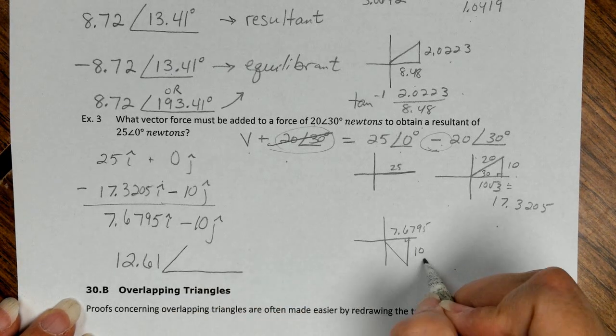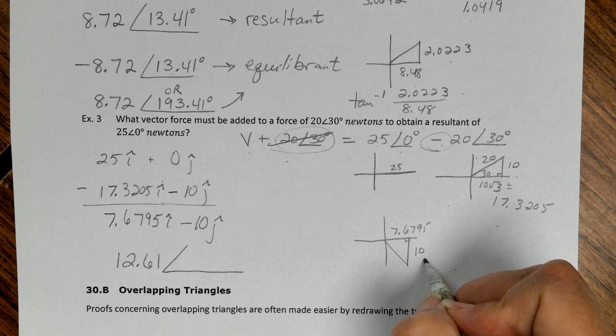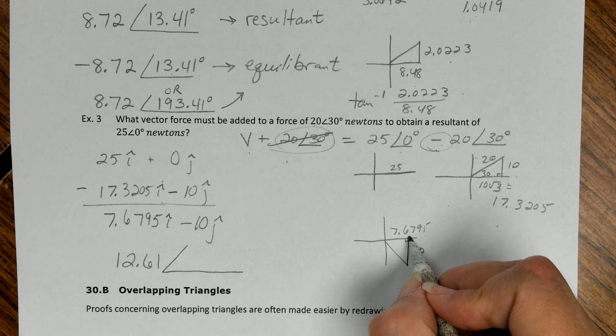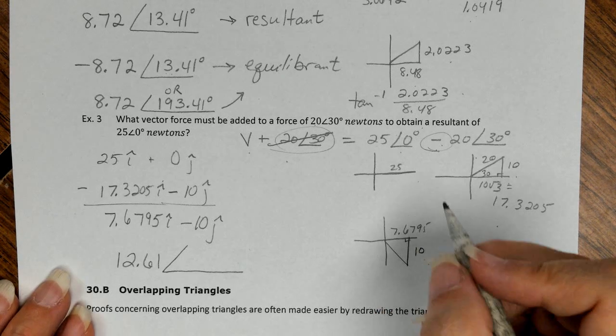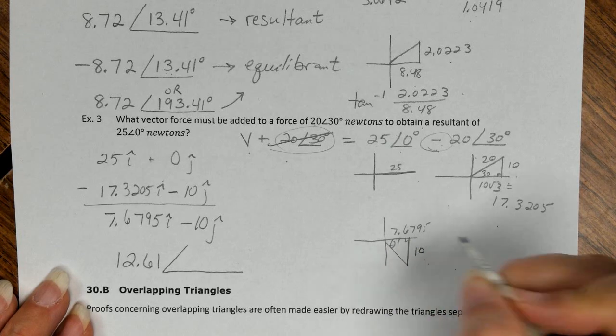And then we need that angle, so inverse tangent of 10 divided by 7.6795. This, I'll call it theta prime again.